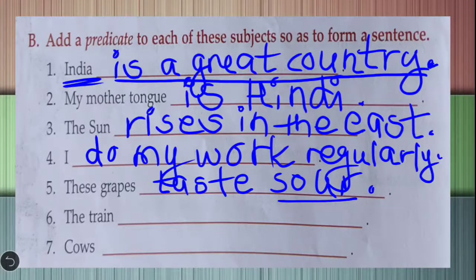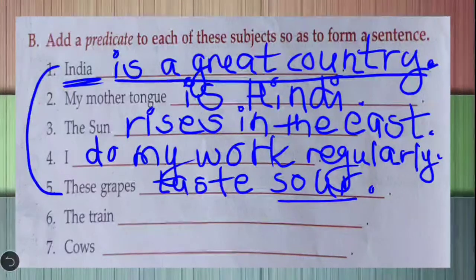Now students, the 6, 7 and 8, 9 sentences, try to do yourself. And if you want to change this sentence's predicate, you can. You can write your own predicate. Just take care that it must be meaningful. Another 6, 7, 8, 9 for your practice work. So do it yourself. The rest of the sentences, 6, 7, 8, 9, 10, 5 sentences you have to do yourself. Now let's move to another exercise.